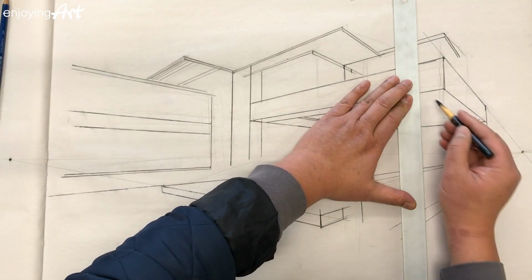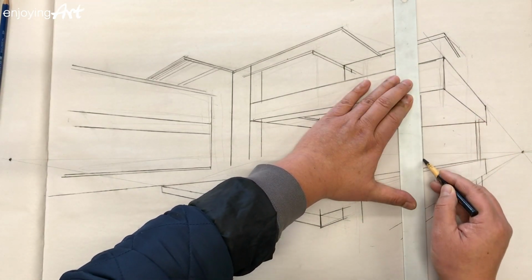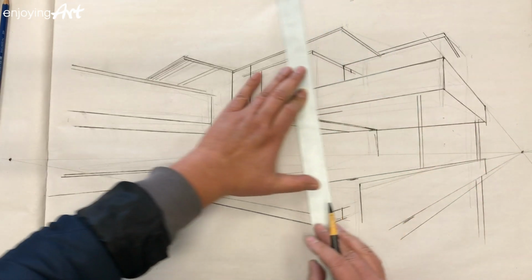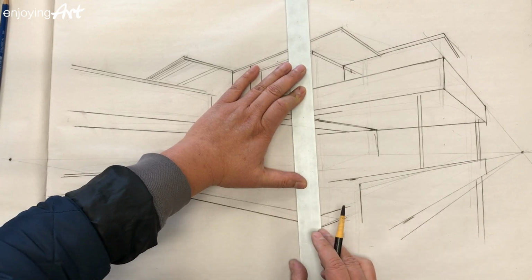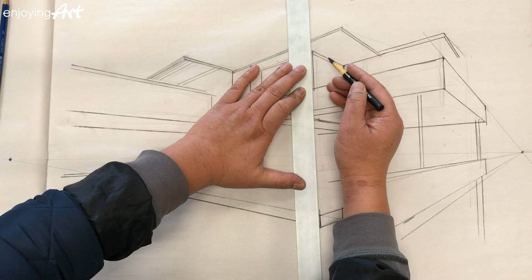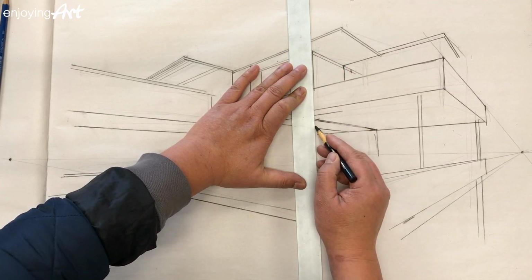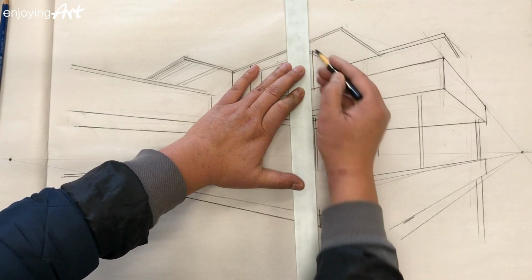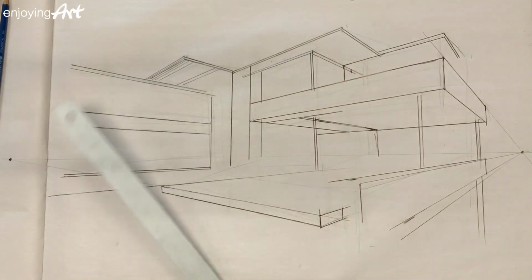Let's draw a couple of columns, the posts, like that, and the top over here, and coming down here you go. And the same thing at the bottom over here. Like that.